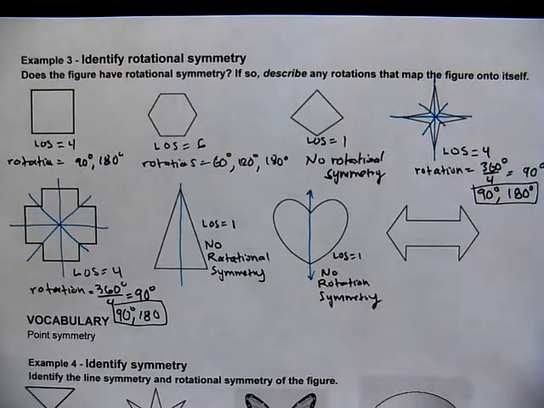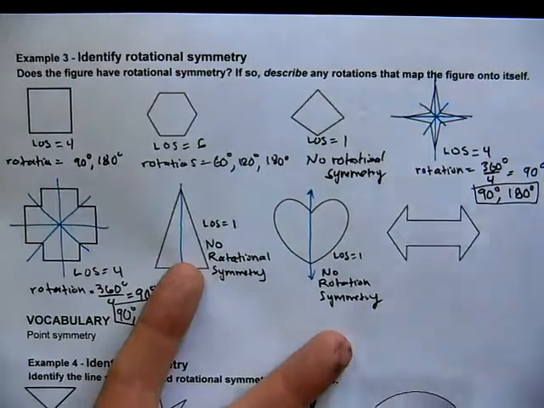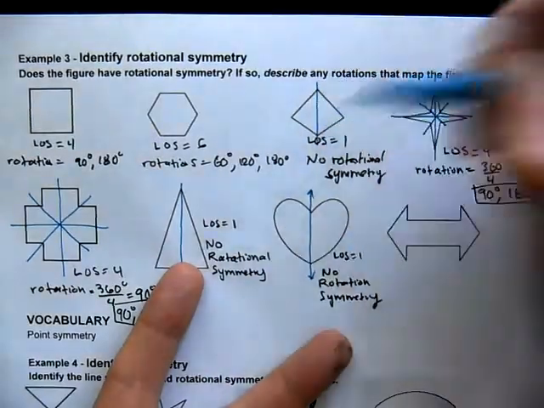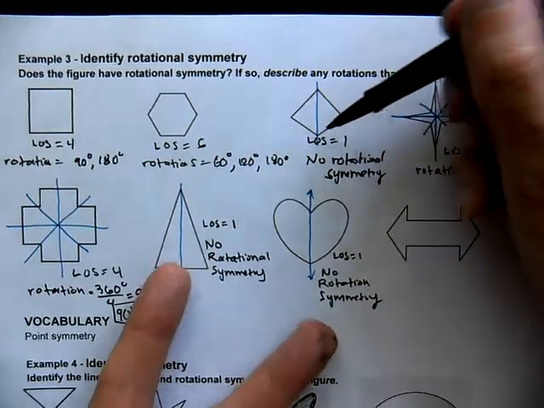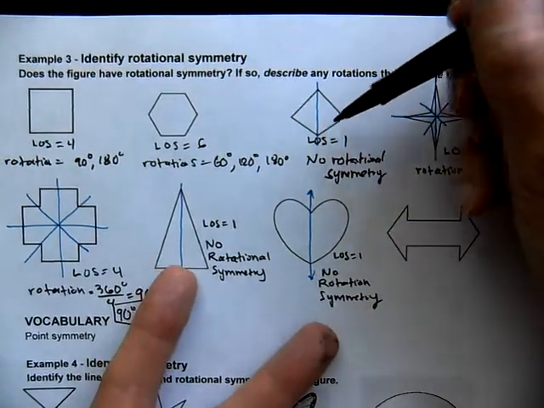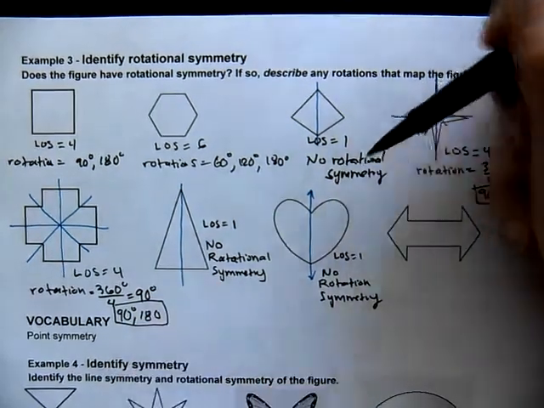So now you can see a pattern with these three shapes. The kite, and let me draw that line of symmetry for visual aid. The kite, this triangle, this heart, they're all in the same boat. They all have one line of symmetry, which means they have no rotational symmetry.